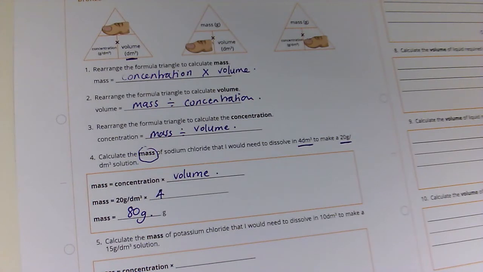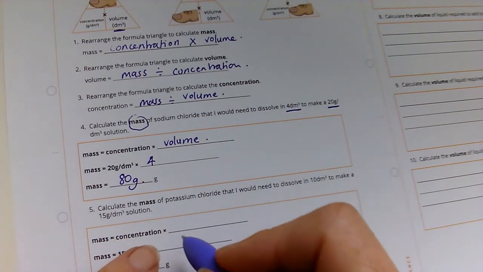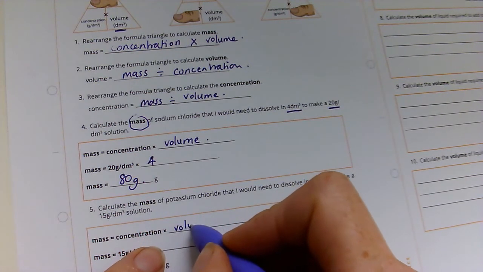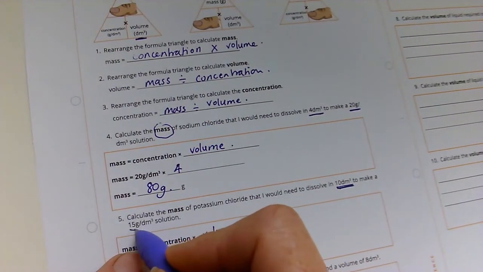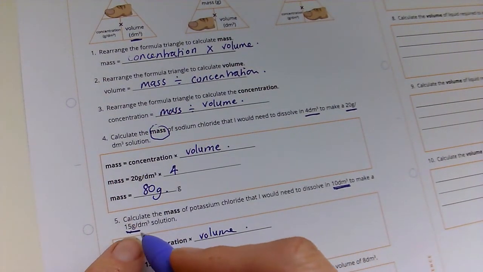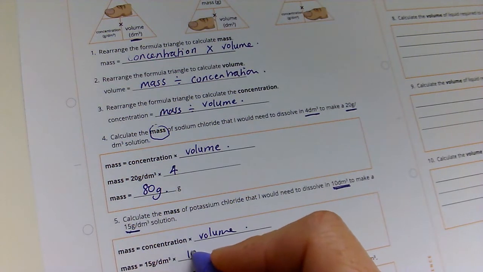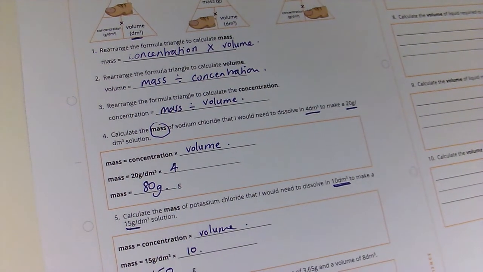Now the next one, again I'm calculating mass. I'm going to do concentration times volume again. I've got 10 decimeters cubed and 15 grams per decimeter cubed, so that's my concentration. So it's going to be 15 multiplied by 10, which will give me 150 grams.